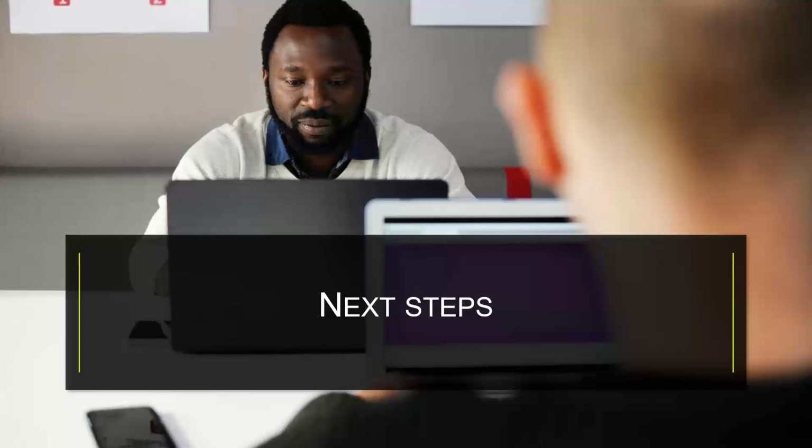So we have looked now at what the PIMS standard is and its relationship to the ISMS standard. We've had a peek at the structure and some of the controls and guidance it contains, and we've considered the benefits of implementing an ISO 27701 standard. So what's next?